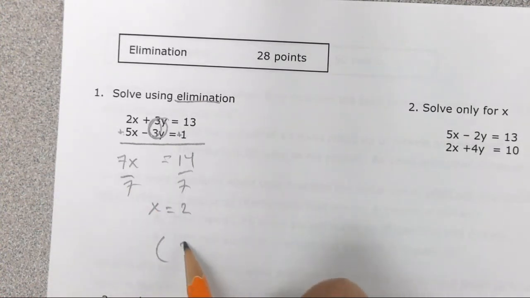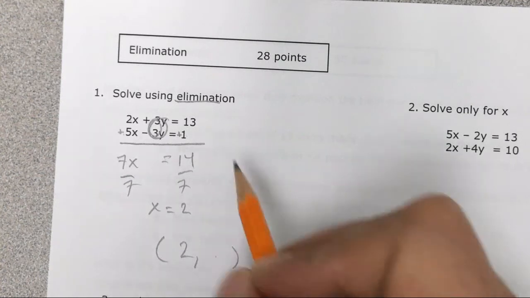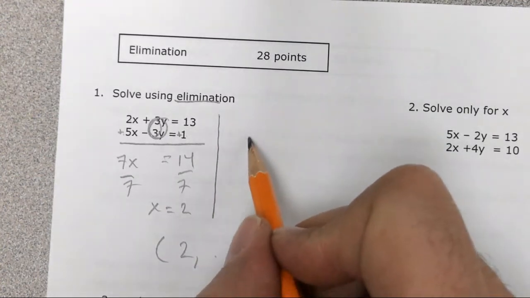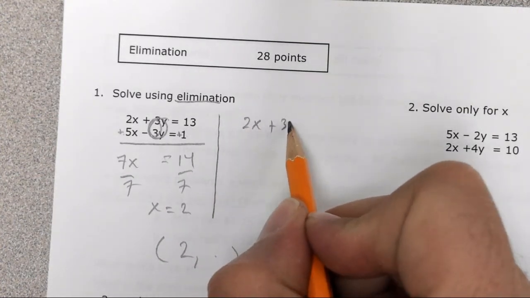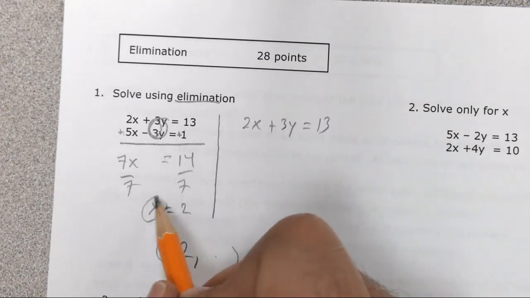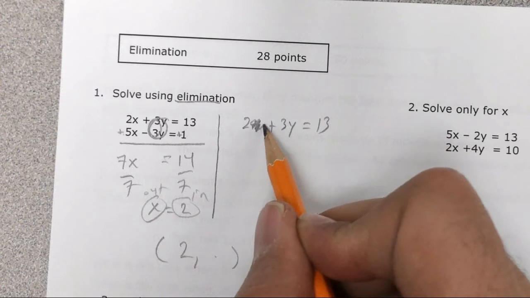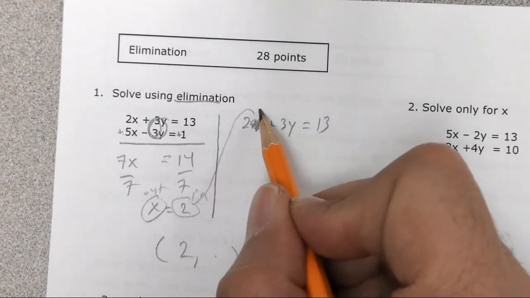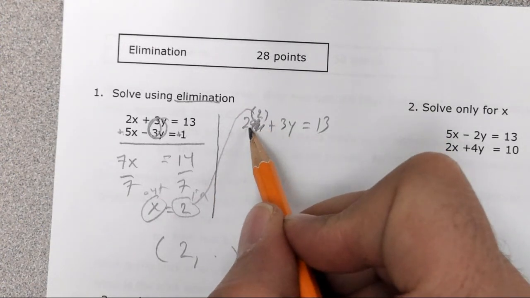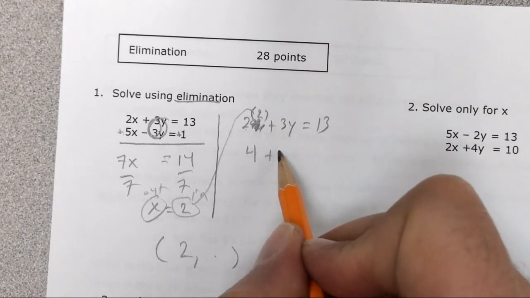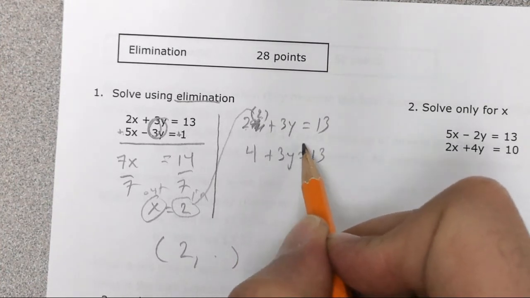Once you've got the first part of the answer, now we need to find the second part by substitution. So you rewrite the original equation, and you take x out, you put 2 in. Here's x, you take it out. You put 2 in there. Since there's a number in front of it, that goes in parentheses, and 2 times 2 is 4. 4 plus 3y is 13.